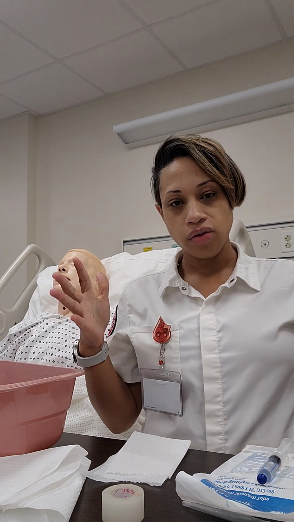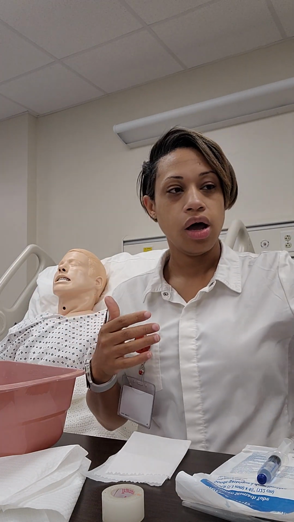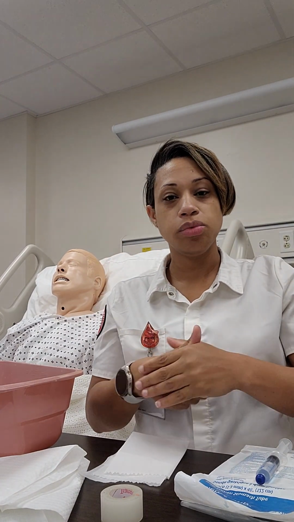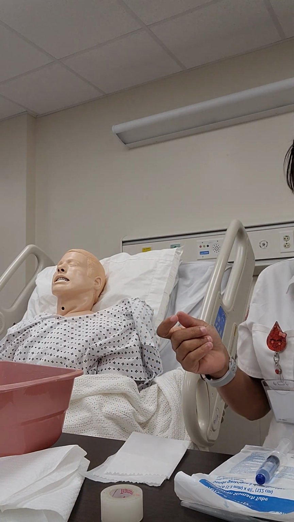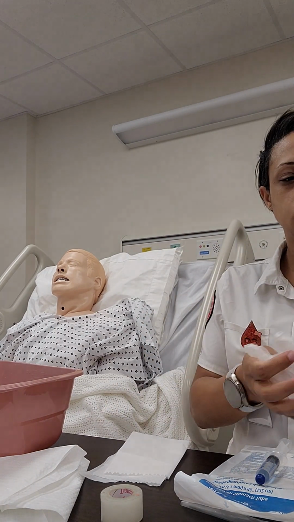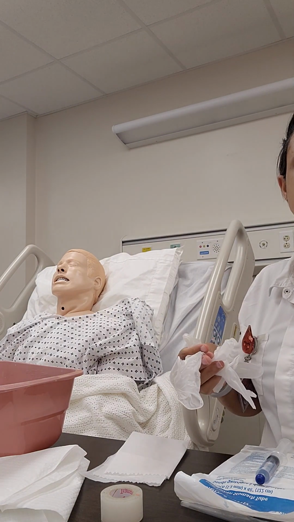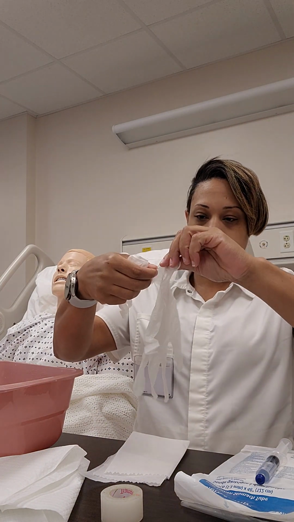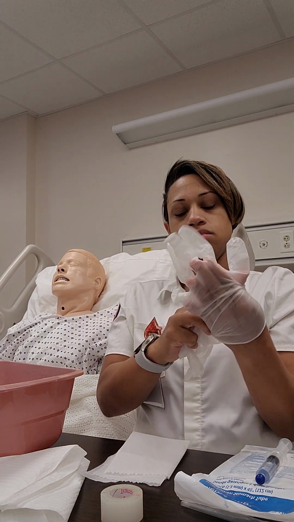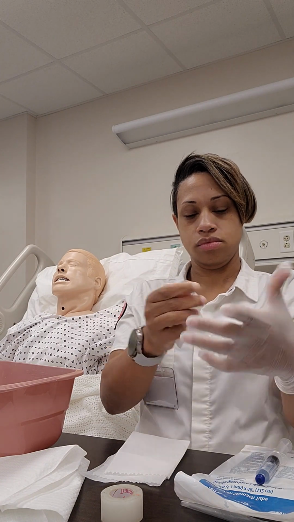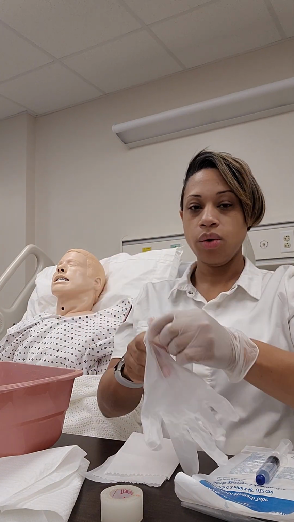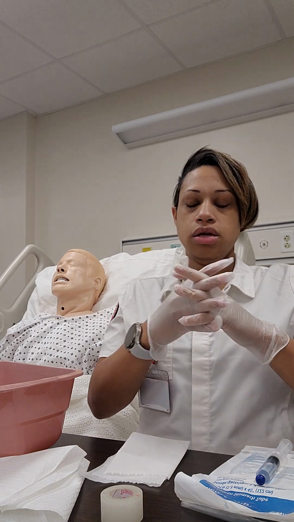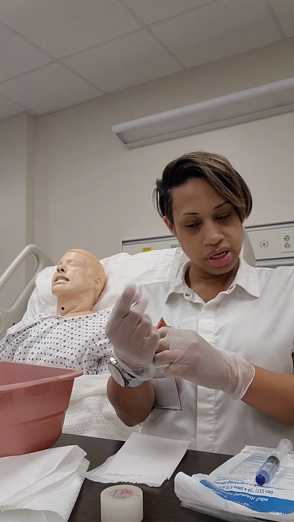Once I have gathered all of those things, I will wash my hands, and then I will put on clean gloves. Once my clean gloves are placed and on, these are small gloves.